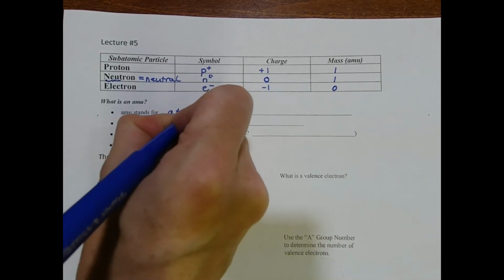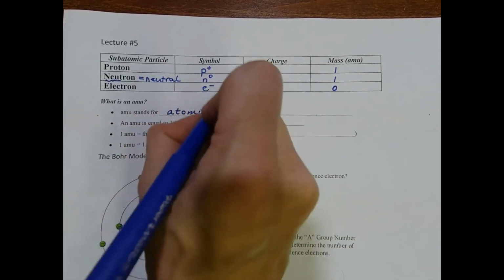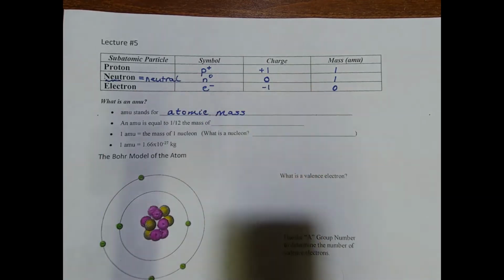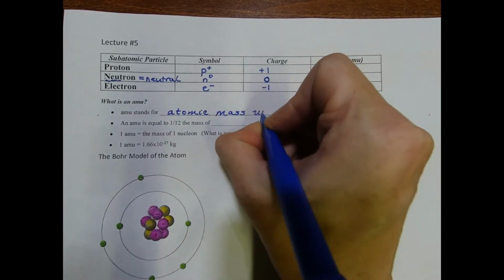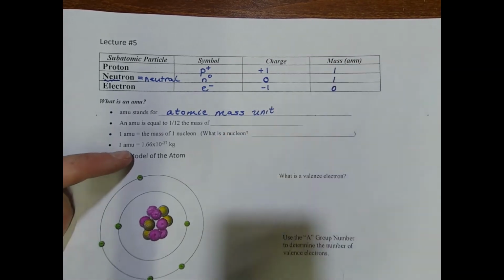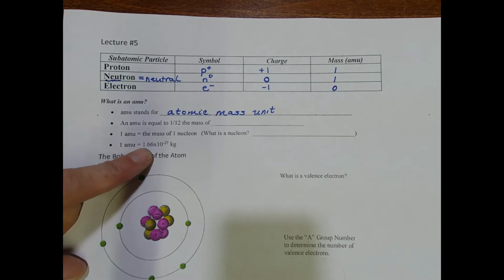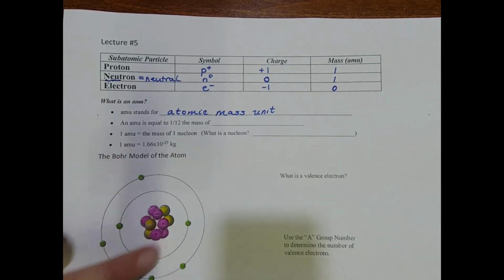So what happened is we have such small subatomic particles, right? The AMU itself, its conversion factor is 1.66 times 10 to the -27 kilograms. So you can kind of think of it as a new unit that was defined to give some sense to the masses that we were dealing with.